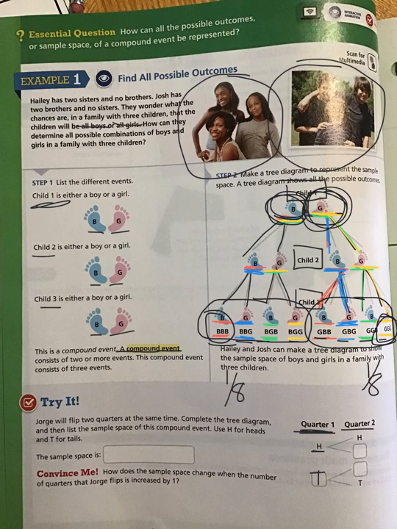If I get heads on the first quarter, the second quarter could be heads or it could be tails. If I get tails on the first quarter, I still could get heads or tails on the second. So, if I want to know all the different outcomes, I could have a heads and a heads. I could have a heads and a tails. I could then get a tails and a heads, or I could get a tails and a tails.